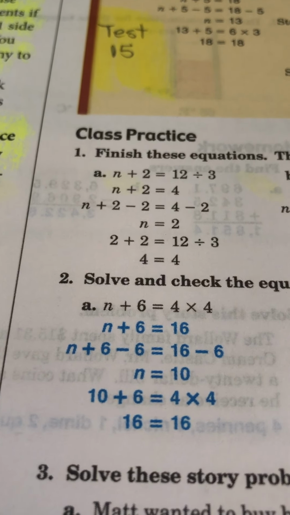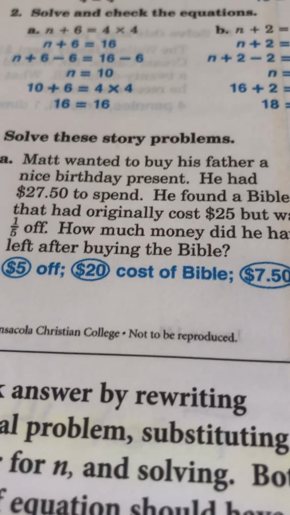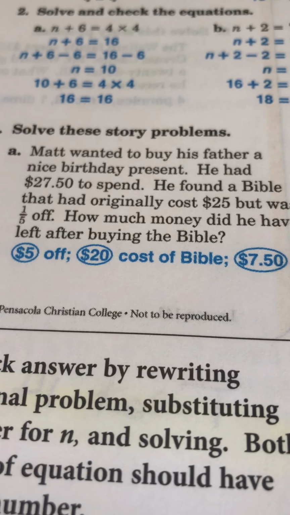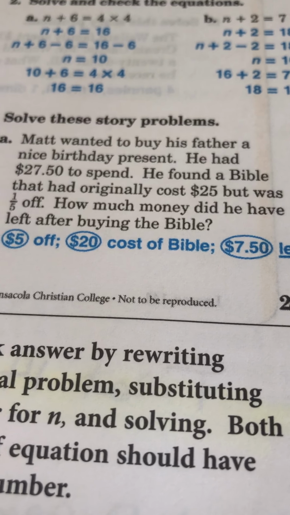Okay, I would like to do this word problem together. Matt wanted to buy his father a nice birthday present. He had $27.50 to spend.